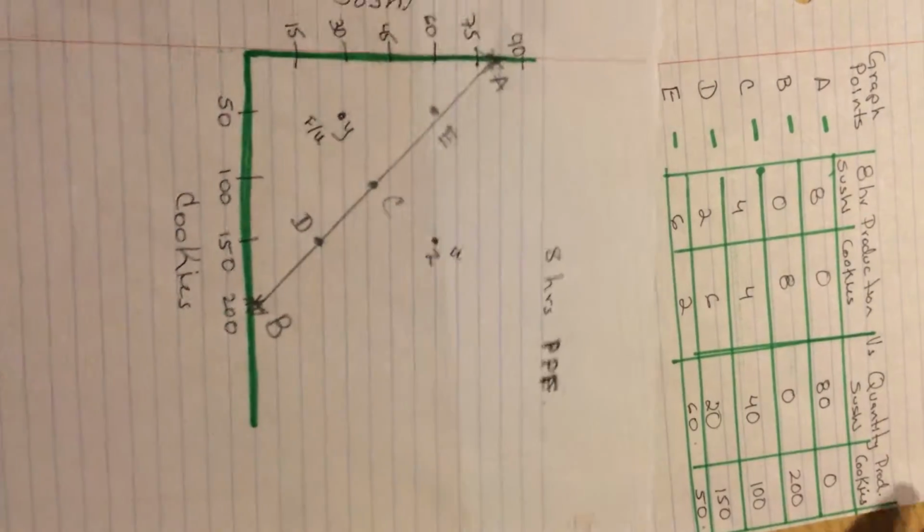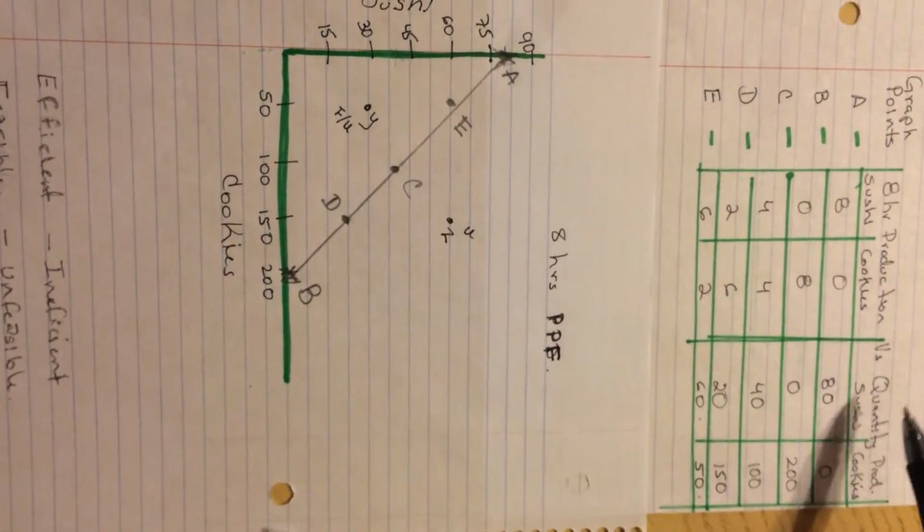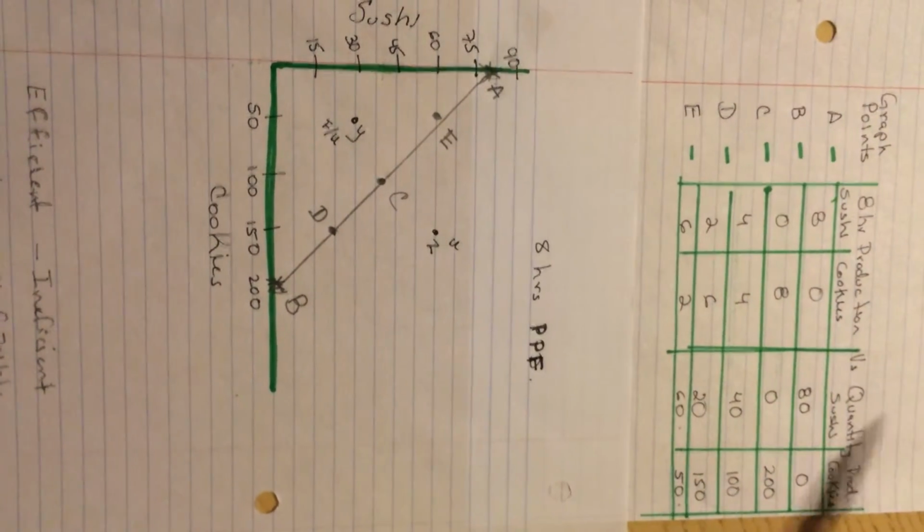So this is how I plotted my graph, and this is how I understand the production possibility frontier.